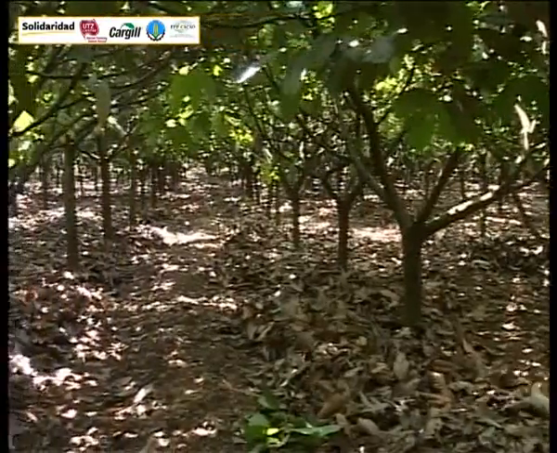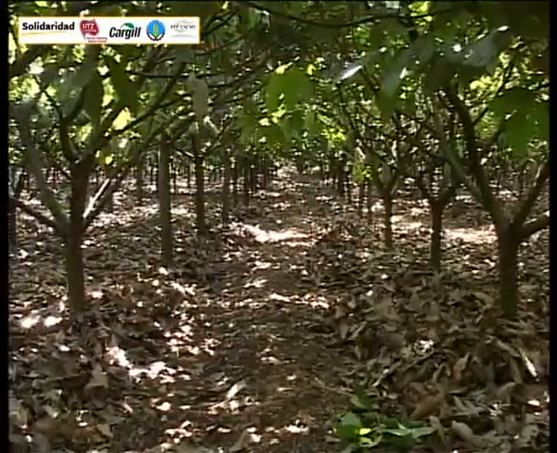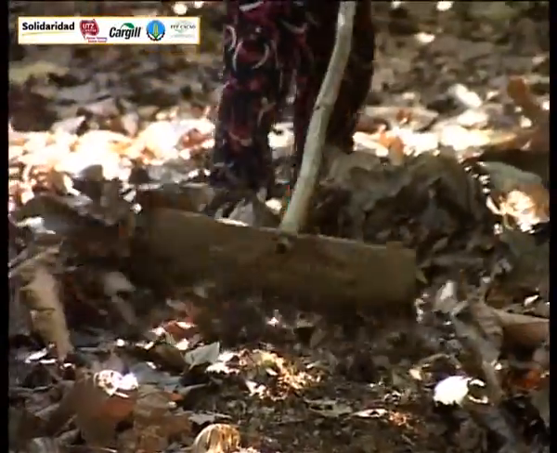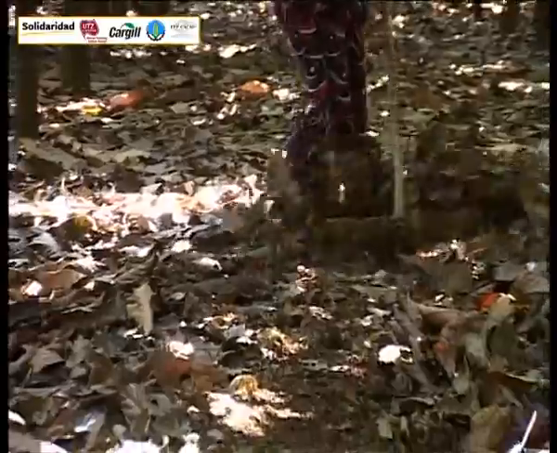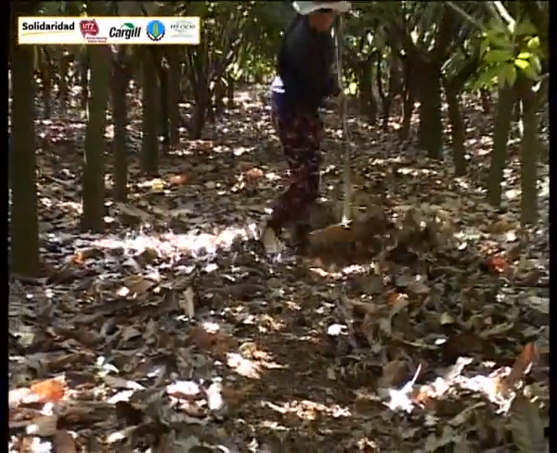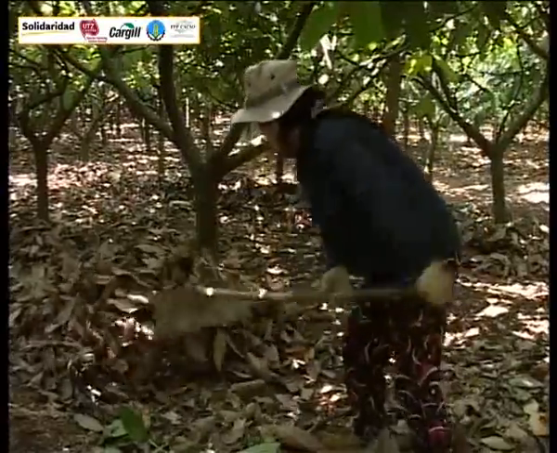Part of this organic matter will be used to cover the cocoa bases to keep the moisture while creating shelter for pollinating insects. The rest should be buried in trenches to avoid fire, as well as increasing the organic matter in the soil.